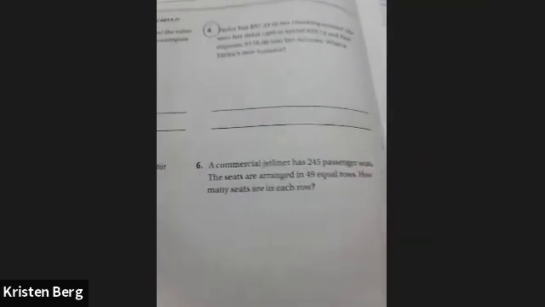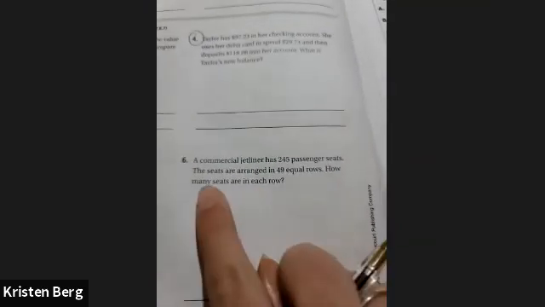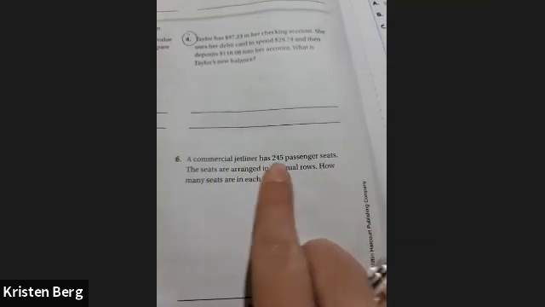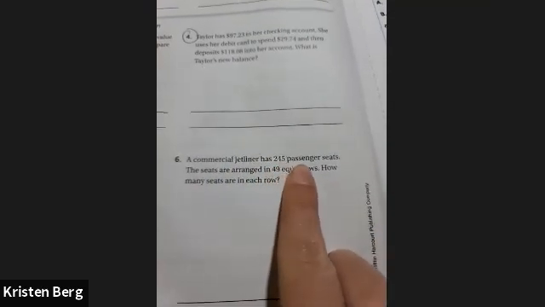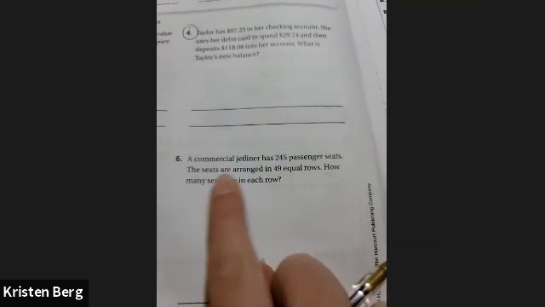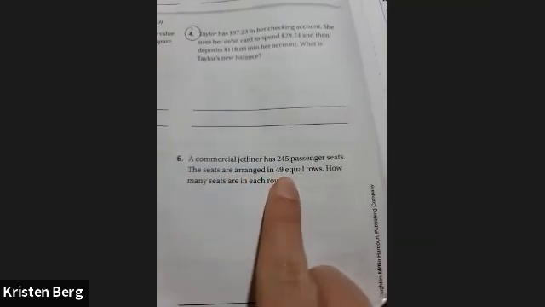Your homework on the back is going to be 1, 2, 3, and 4. Now you're going to cross out 5, but we are going to do 6 together. So 6: a commercial jetliner has 245 passenger seats. The seats are arranged in 49 equal rows. How many seats are in each row?